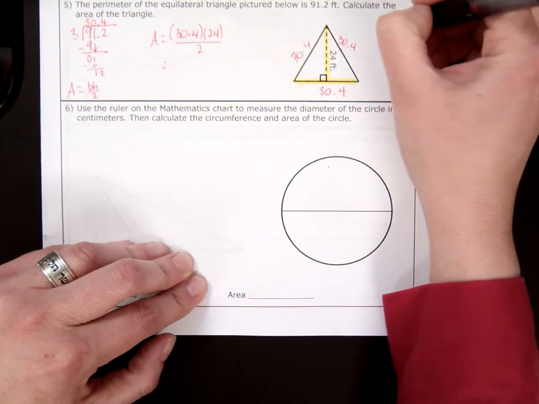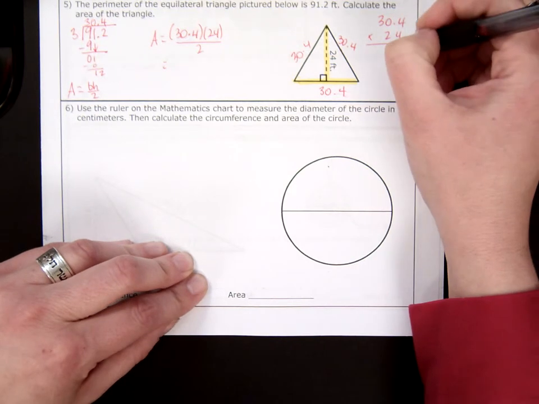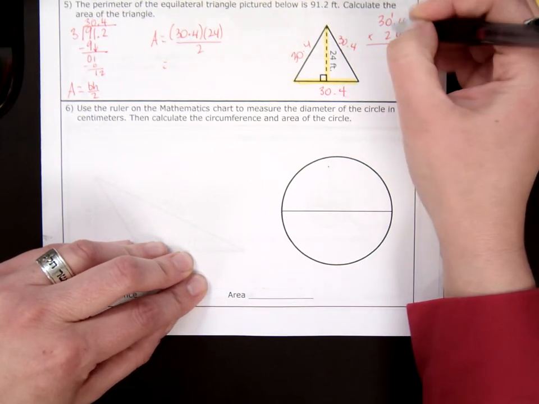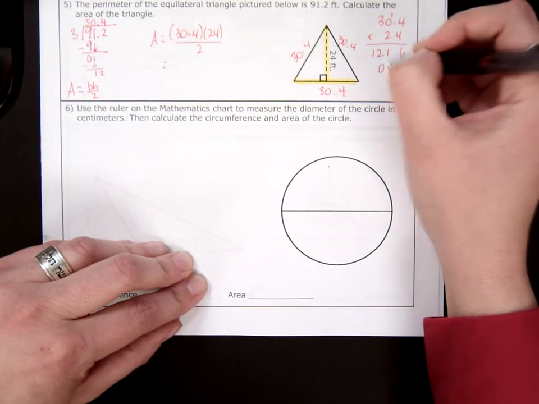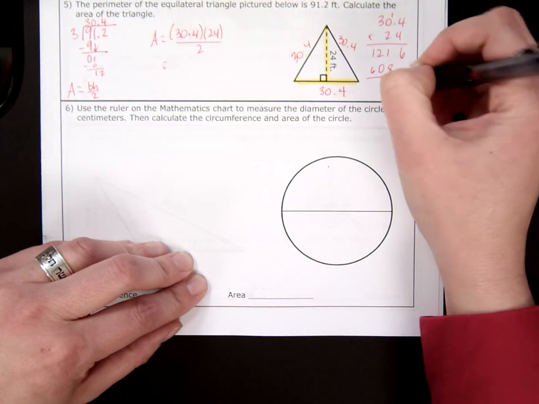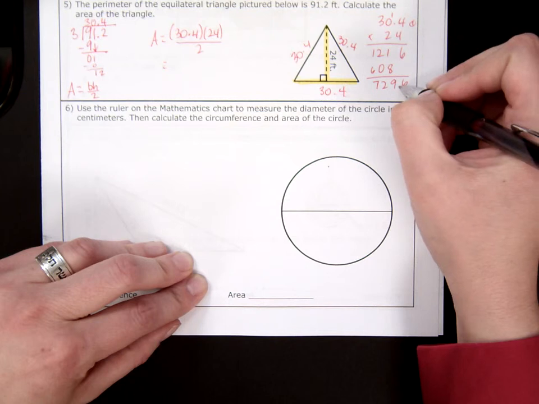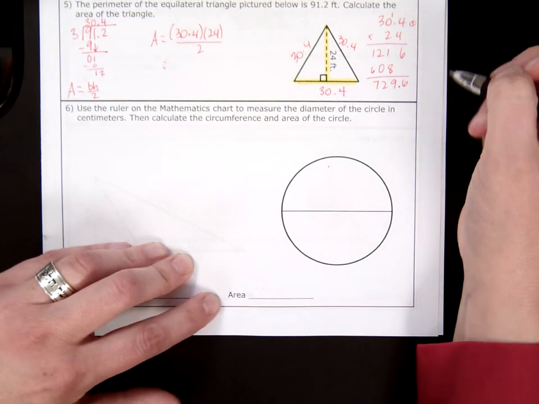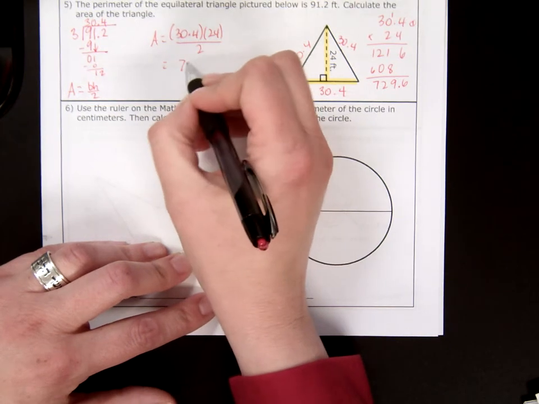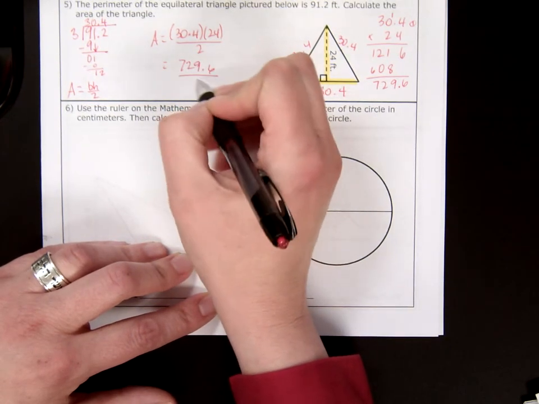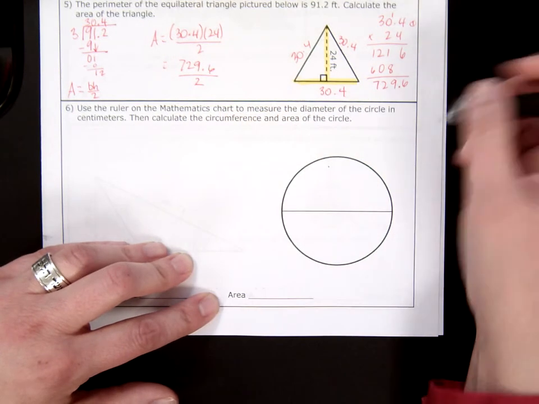So 30 and 4/10 times 24. Remember, when you're multiplying, you do not have to line up your decimal points. 8, 0. So we have one number behind our decimal point here, so in our answer, we need one number behind our decimal point. So 30 and 4/10 times 24 is 729 and 6/10, still divided by 2. Don't forget the divided by 2 with triangles.